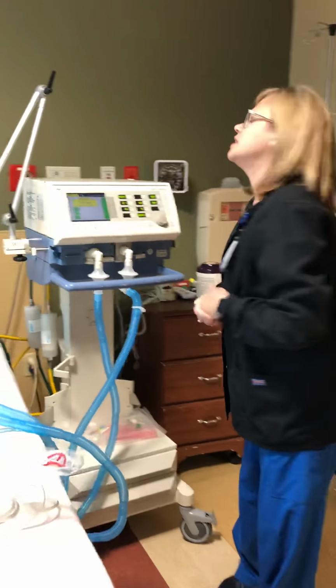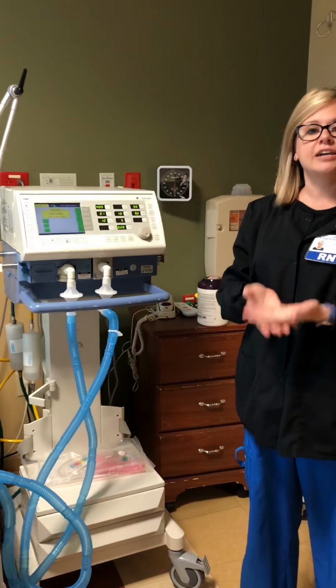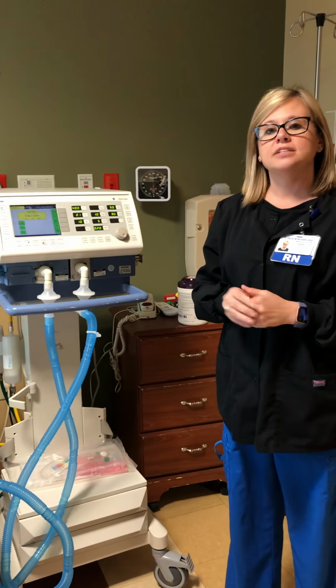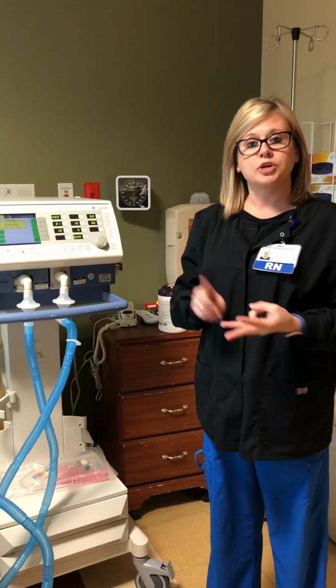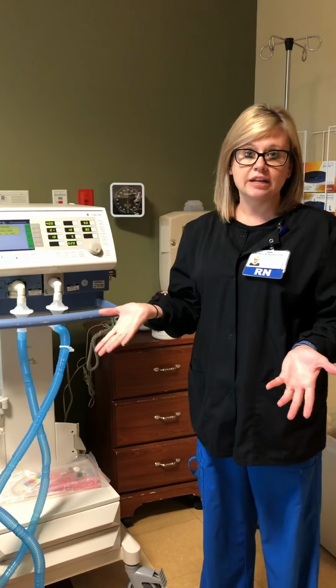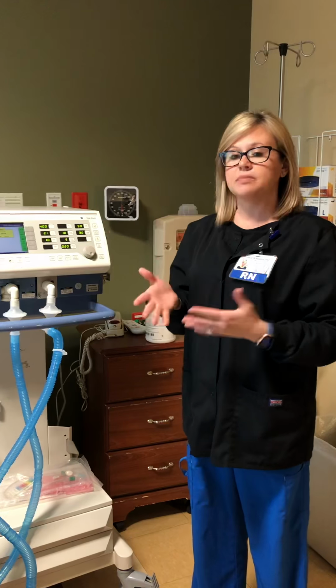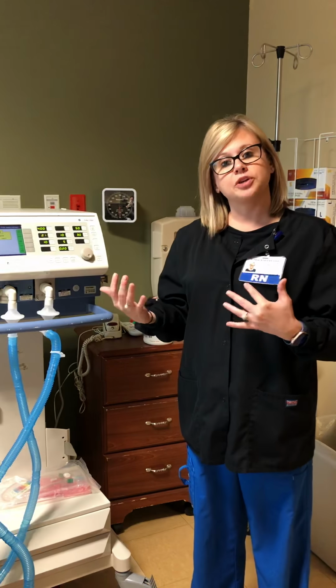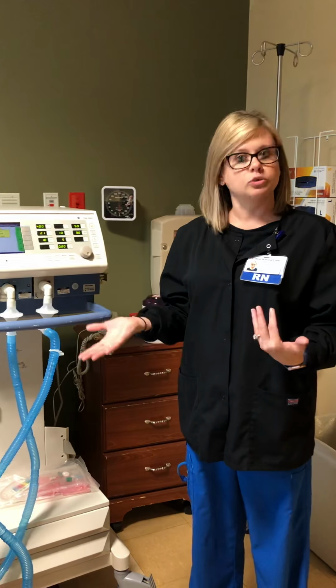So we'll start with a scenario. You are sitting out at the nurse's station and the ICU nurse, the doctor, and respiratory therapy are in a patient's room intubating the patient. You hear a ventilator alarm. You want to get up and don your PPE and go into that room and see what's going on, see if you can troubleshoot.